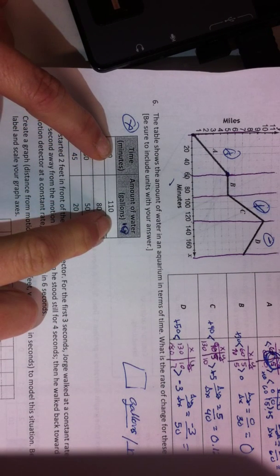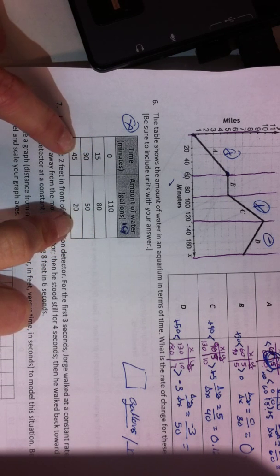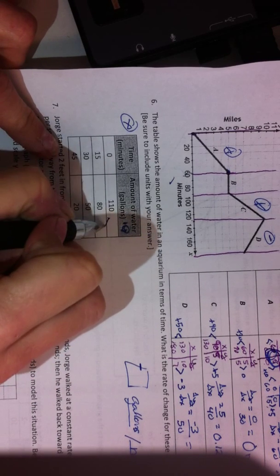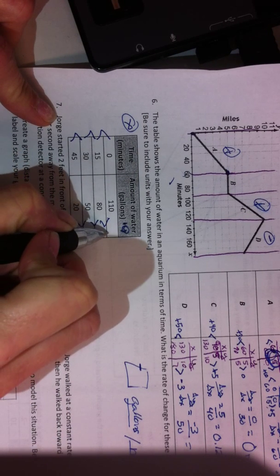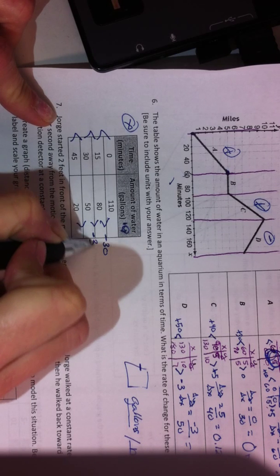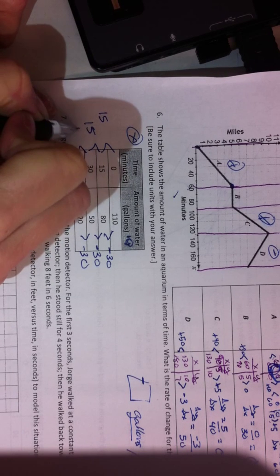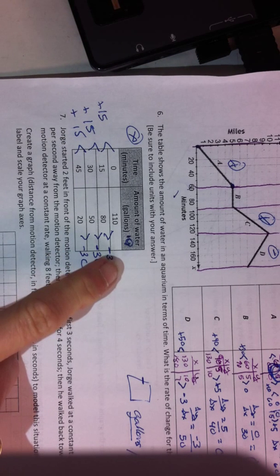So when time is 0, when I started I had 110 gallons. Then 15 minutes later I had 80. 30 minutes later I had 50. 45 minutes later I only had 20 gallons of water. I'm losing water, so I know my rate of change is definitely going to be negative. So let's find these. Here I lose 30, so that's a negative 30. I lose another 30, and I lose another 30. Here 15 minutes go by, 15 minutes go by, and 15 minutes go by. So I know that it's a constant rate of change. I'm losing water at the same speed the whole time that it's draining.